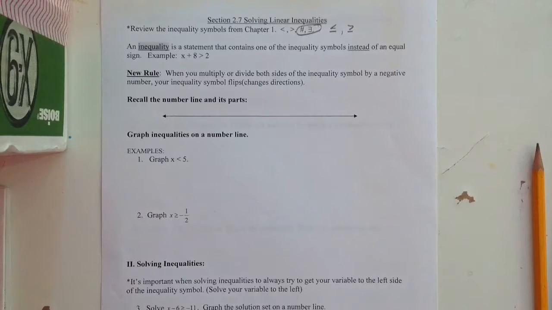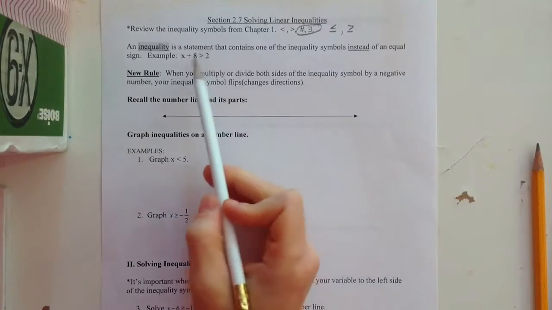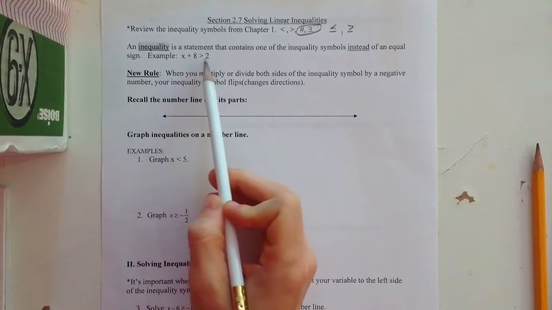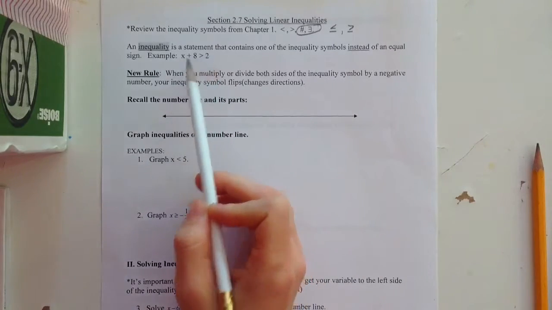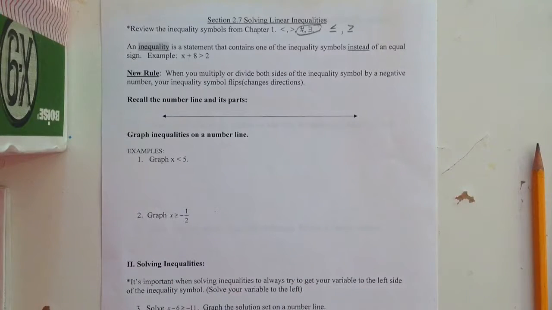All right, so an inequality symbol is your less than, your greater than, your less than or equal to, your greater than or equal to. These will be in place of your equal sign. So an example would be like x plus 8 is greater than 2. Now, the addition property of equality and multiplication property of equality still apply.